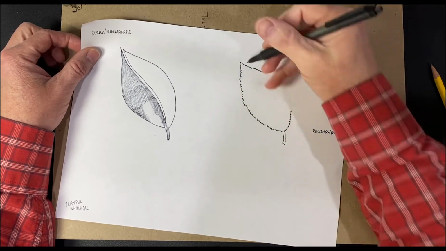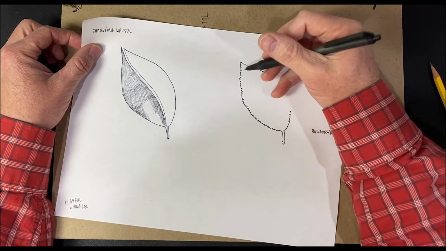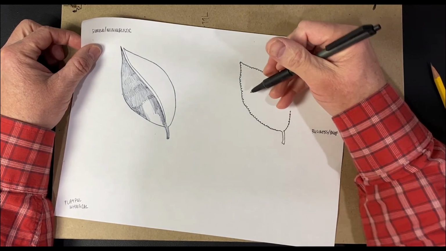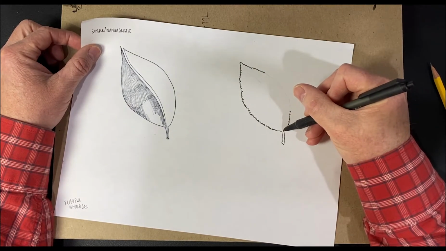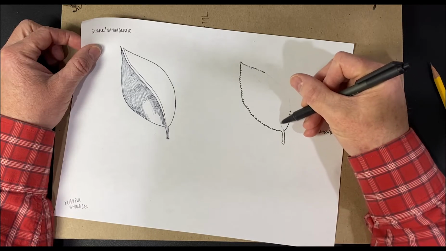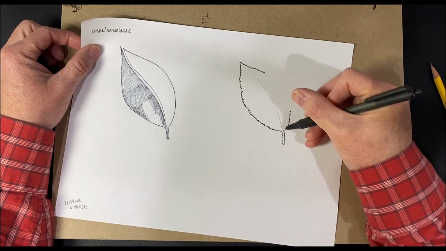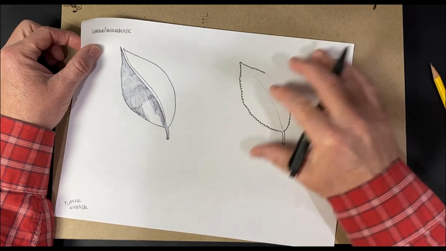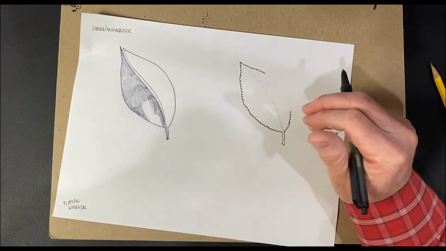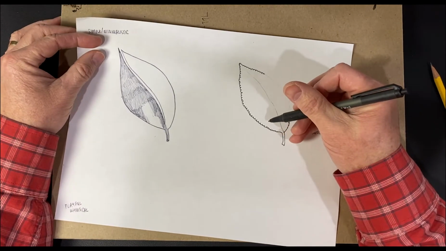Okay, so you get the idea, and then there's this leaf structure. There's generally some type of shape going through like this, and this one I could do with a dark side and a light side, which might be interesting. So I may do that.